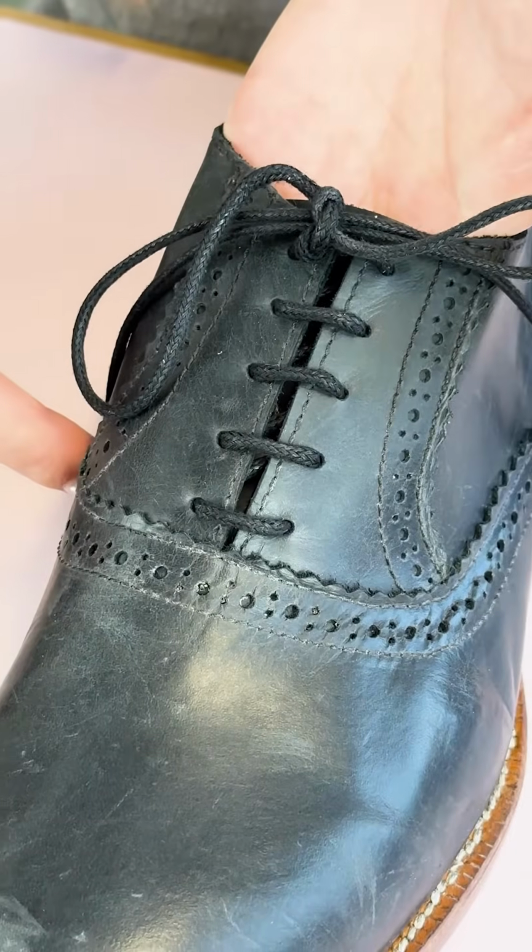And if you're wondering, well then what makes a Brogue a Brogue? A Brogue could be either an Oxford or a Derby. It's the broguing detail here that makes a Brogue a Brogue. Now, most commonly you'll find a Brogue style shoe on an Oxford just because there's a lot more space around the front here to do that broguing detail, whereas as you can see on a Derby, there's less space to put the details.